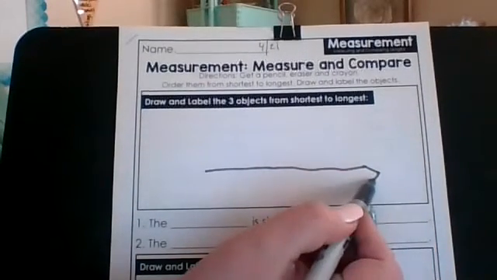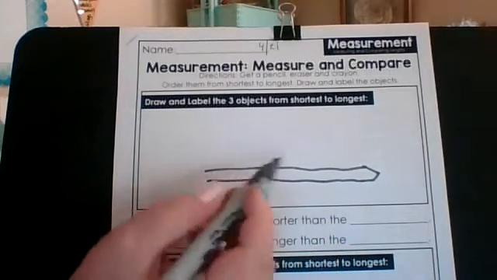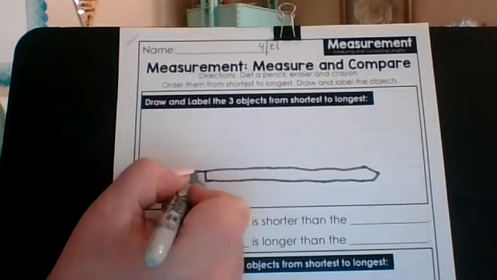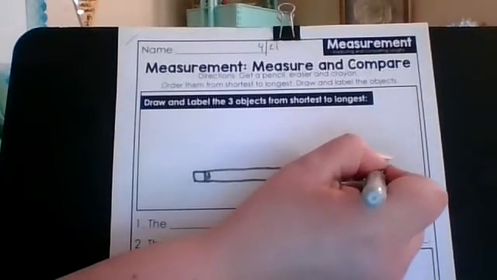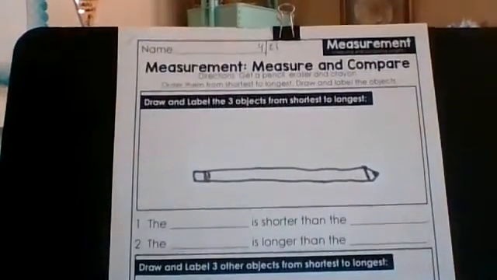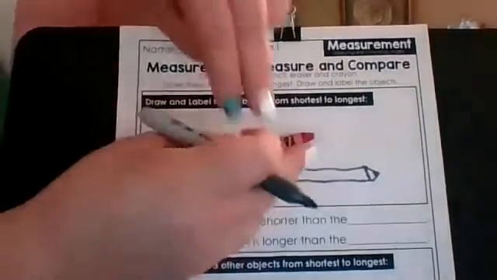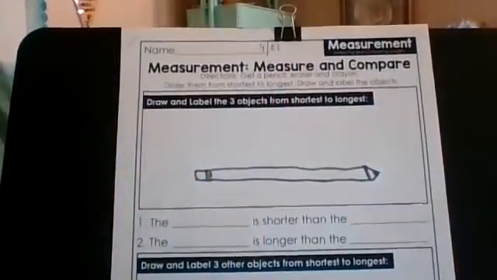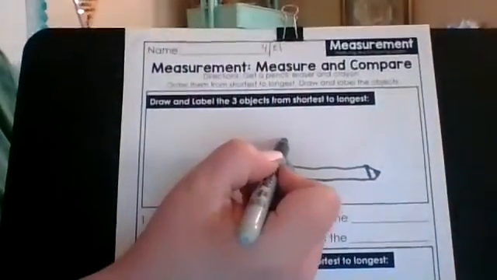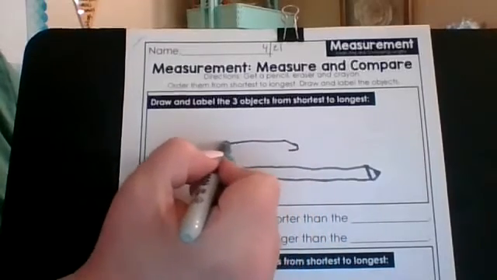We'll give it a nice sharpened point, because you followed directions and sharpened your pencil right before coming out to the carpet. So there's our brand new pencil. And then we've got a crayon. I have a crayon right here. It's quite a bit smaller than my pencil. So there's my crayon tip.